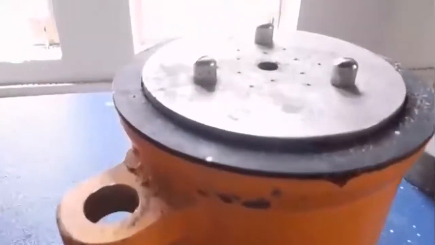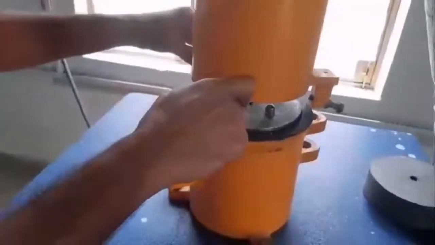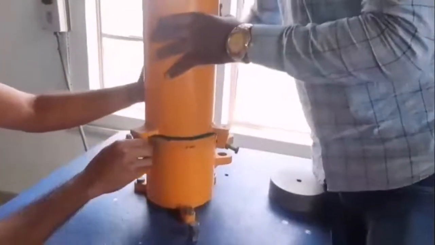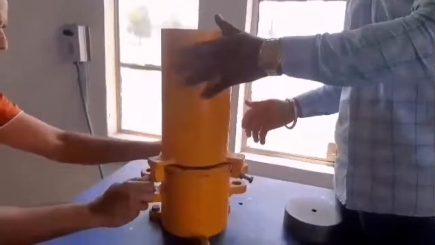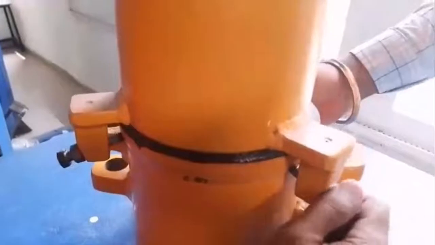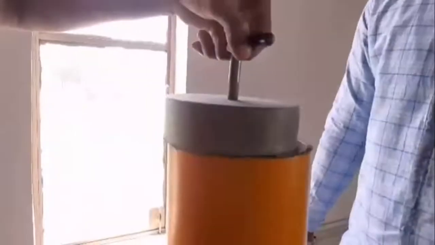Now place the plate over the sample, and now bring the collar and again place it centrally over the cylindrical sample in which we put the soil, and tighten its screws by using the tightening screw. Check all the screws are tight enough. Now place the surcharge weight over the plate through the collar.